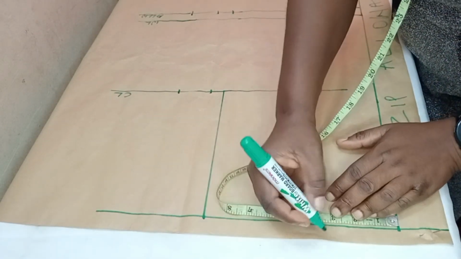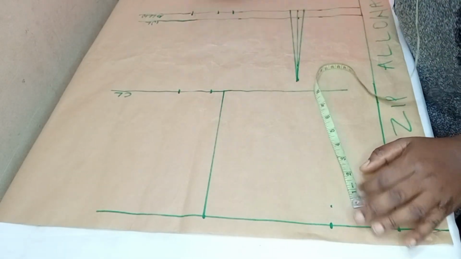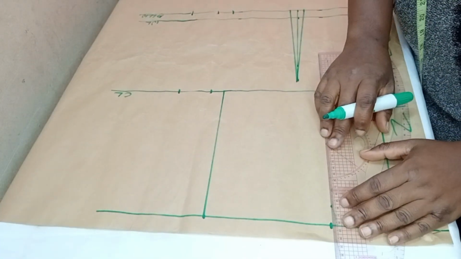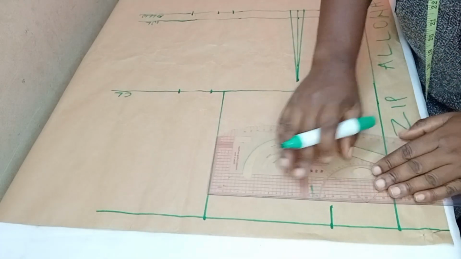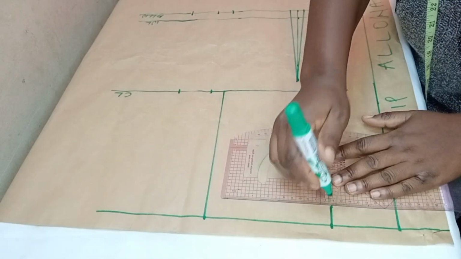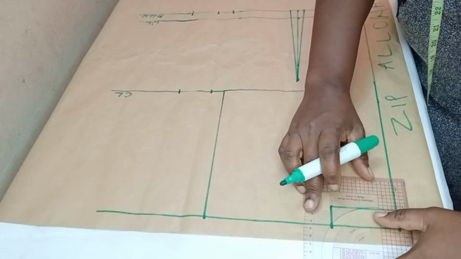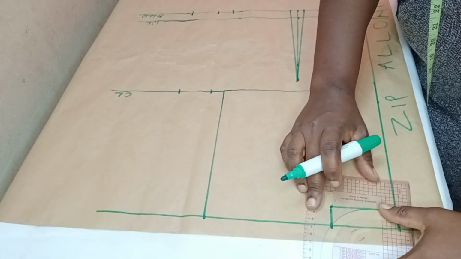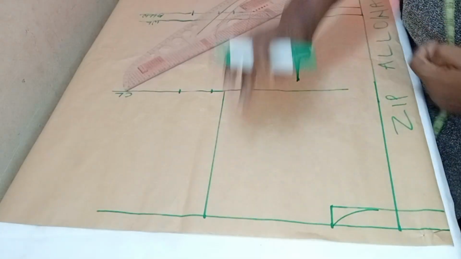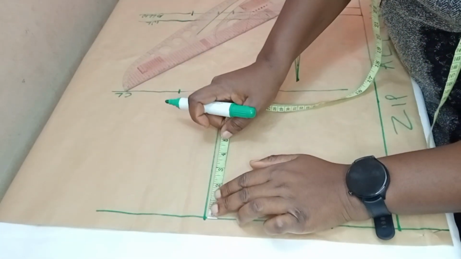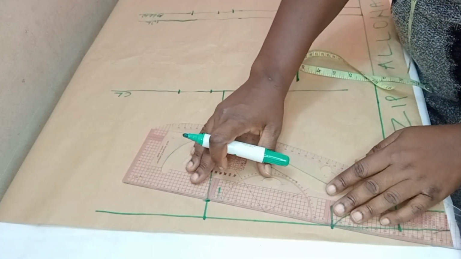I come to the neck region. I measure out my neck, which is 3 inches in this case, and for the depth I'm using 1 inch. You can use whatever for the depth of your neck, but for this that I'm drafting out, I used 1 inch, and we have it like so, and we curve it. Remember, the depth of your neck can be anything, the shape can be anything, but this is a basic drafting. That's why I'm using this measurement. I come down by 1 inch for the shoulder slant, and I rule it out.